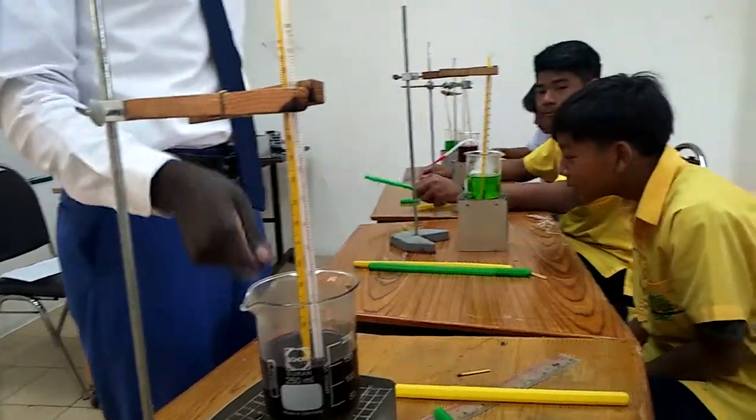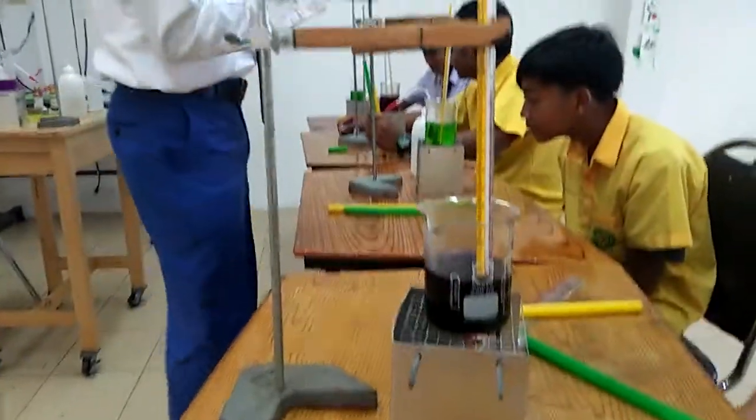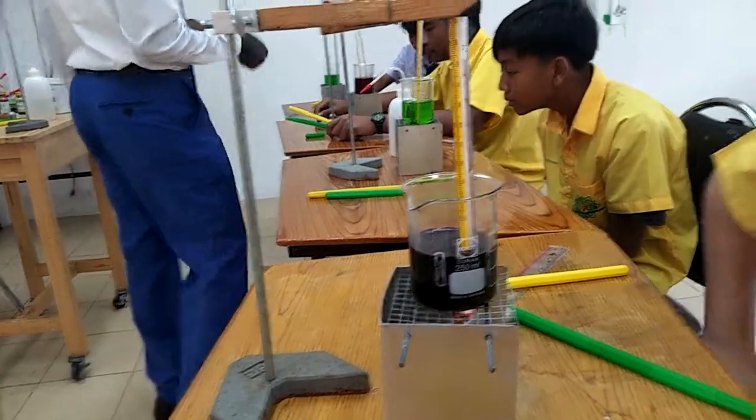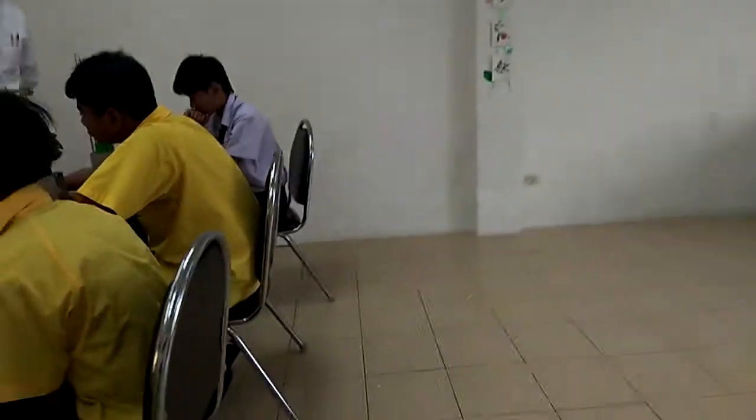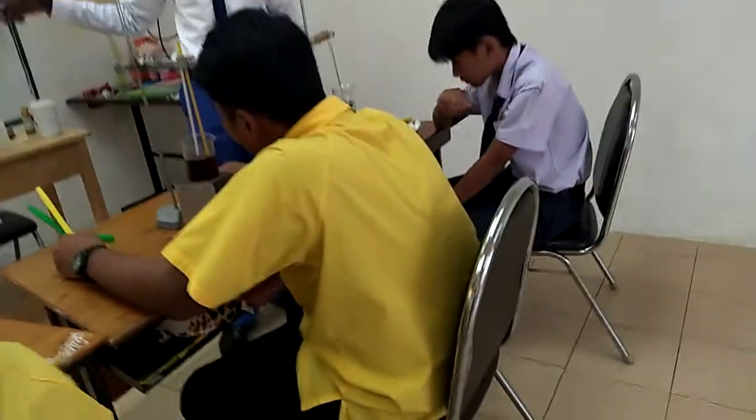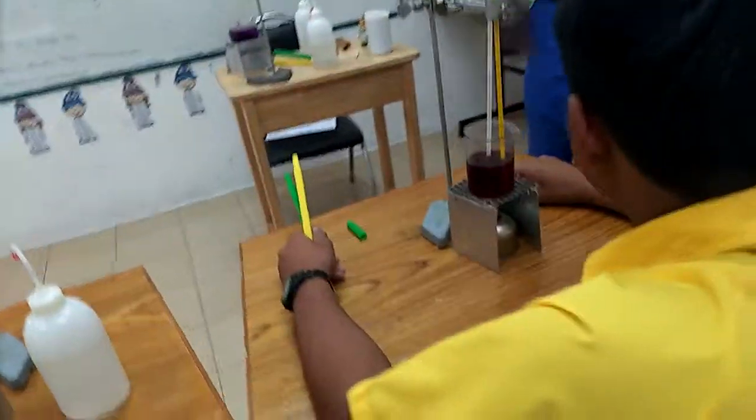I want to check the boiling point when we use potassium permanganate, when we use a green coloring substance, and when we use the red coloring substance. I'll do mine later with potassium permanganate as well.